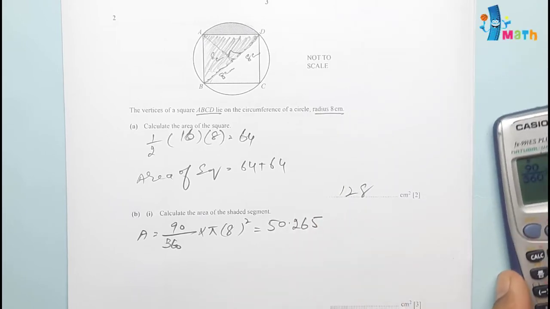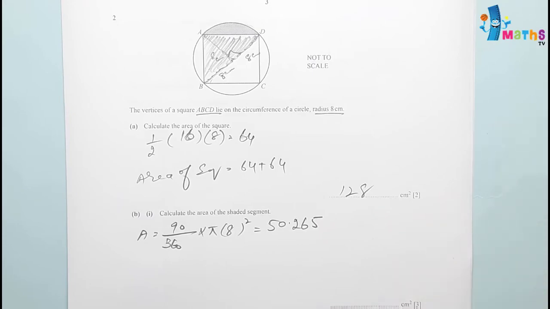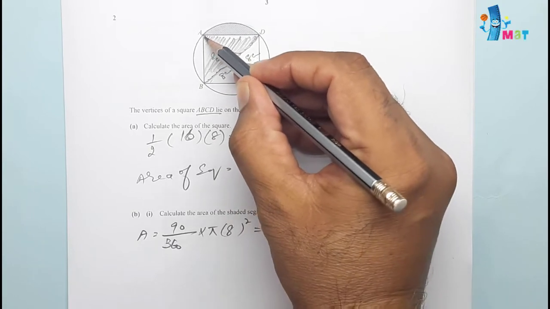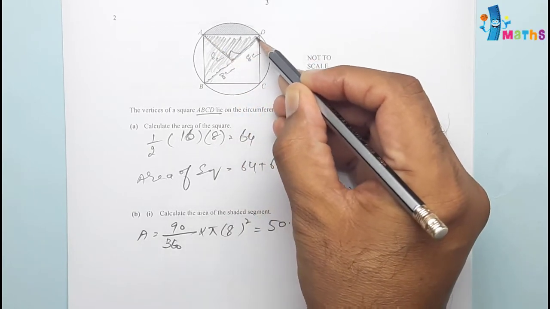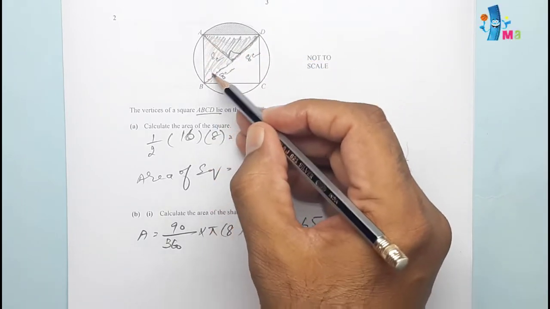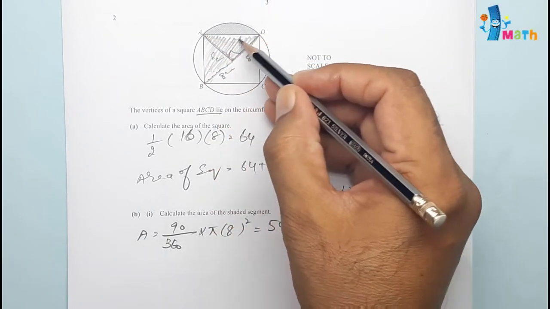50.265 will be the area of this sector, and half of 64 will be half of this triangle, which is 32. This complete triangle is 64, half will be 32.